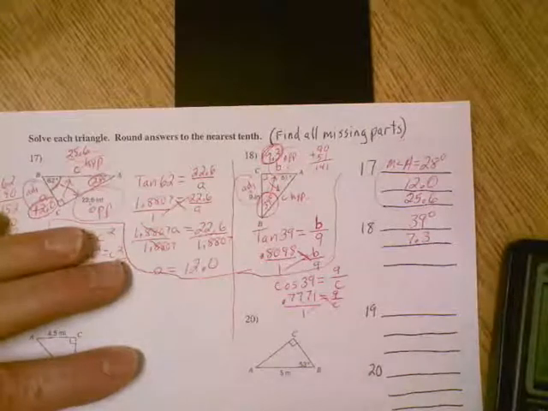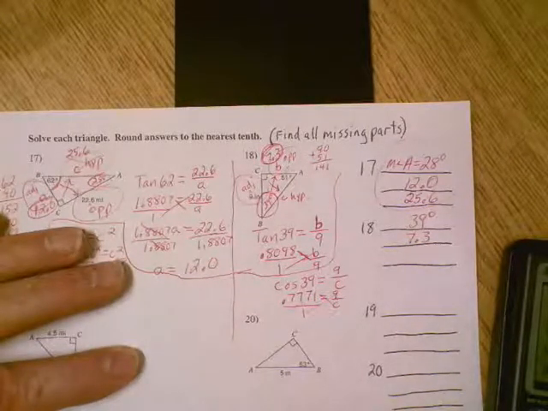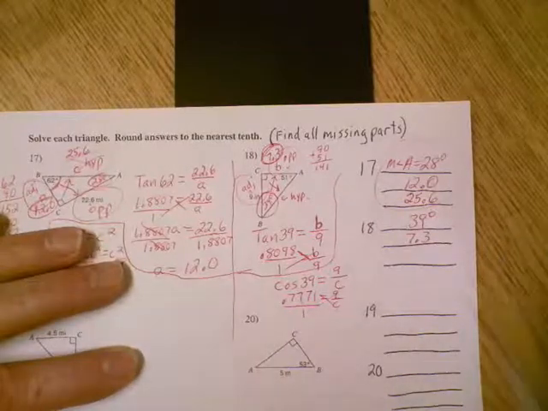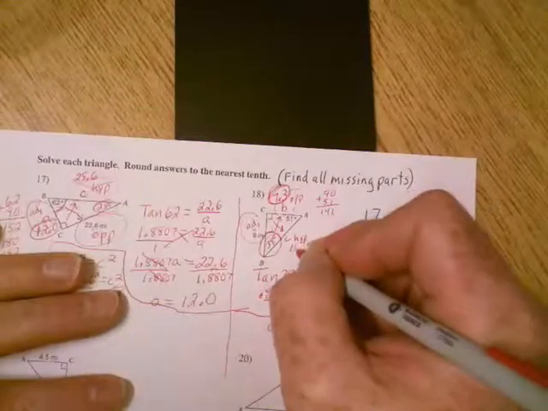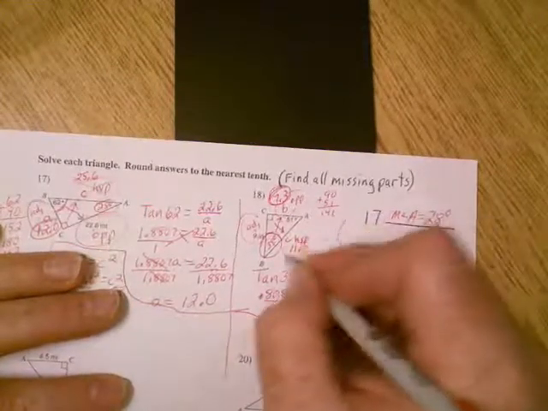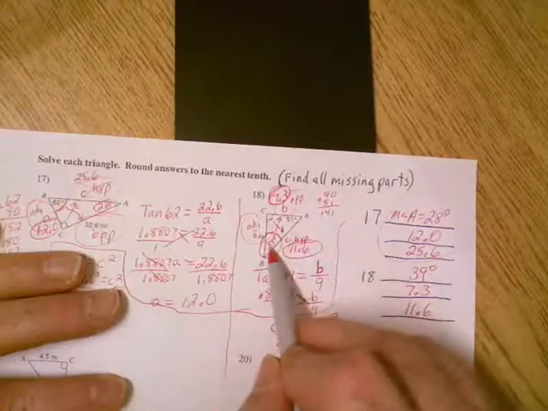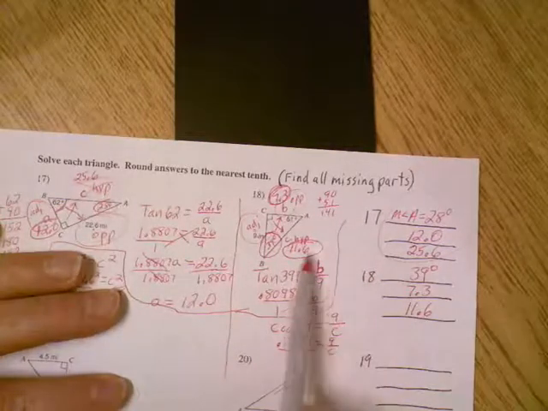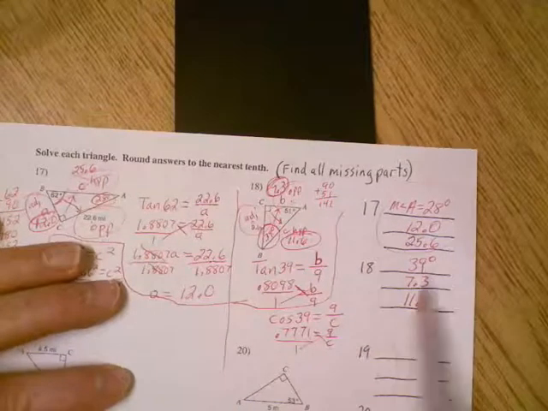So 9 divided by 0.7771, and I end up with about 11.6. So that hypotenuse right there is about 11.6. So I found this, I found that 39 degree angle. Again, you can look at it, the hypotenuse is the longest side, so that makes sense. Those are our 3 answers.